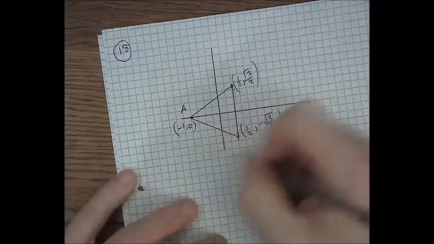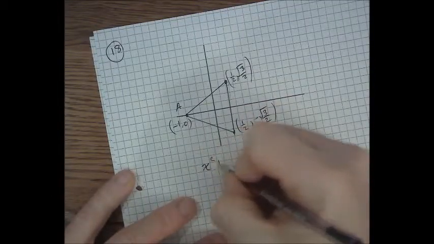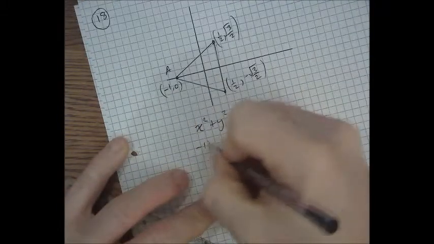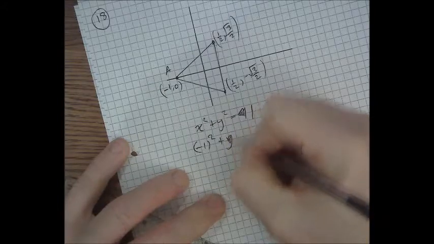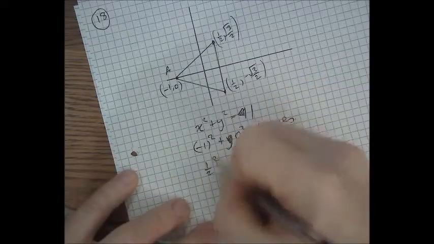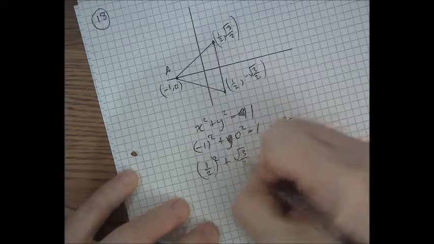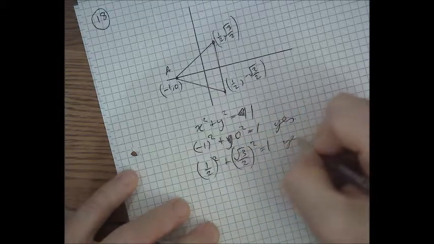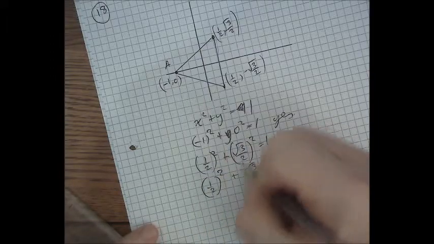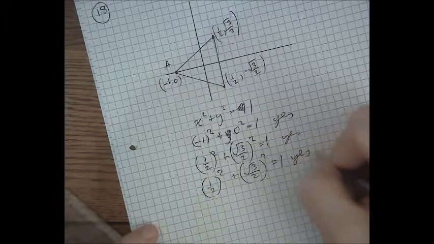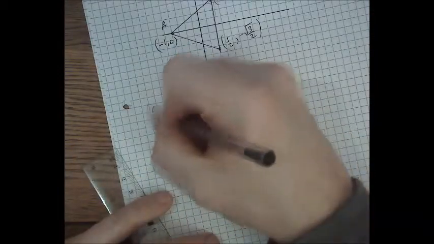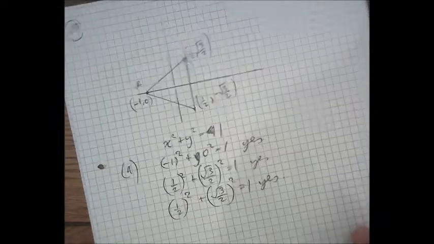Okay, so what do I have to do? I have to verify that all 3 of those points are on this circle. Just sub them in. Okay, so that's part A. Part B, you have to show that this is an isosceles triangle.